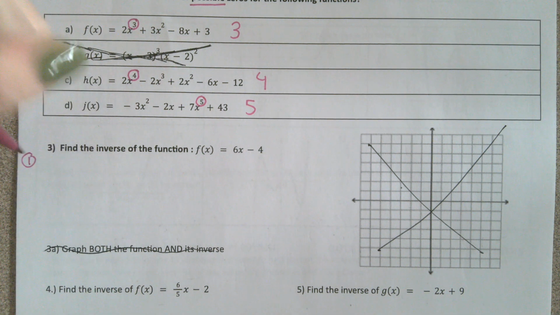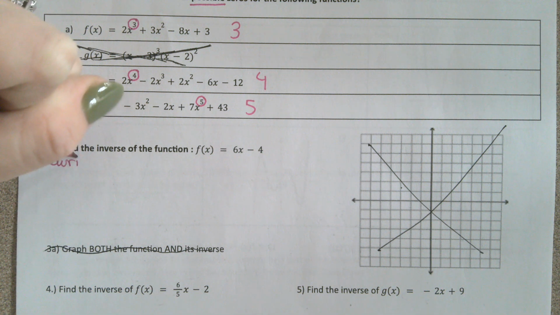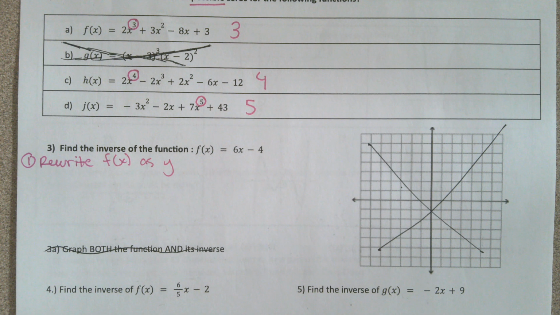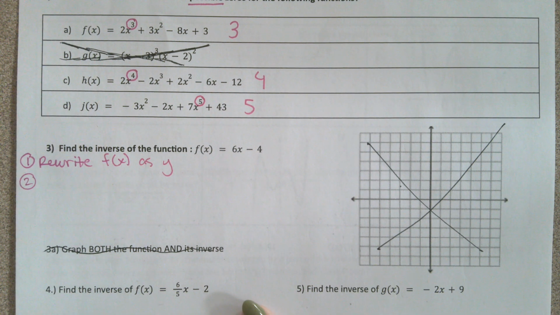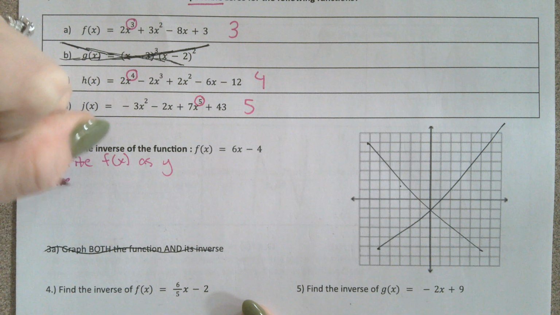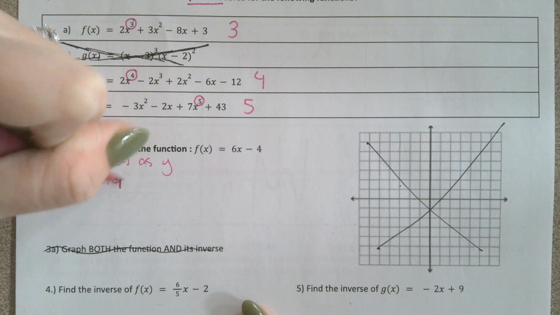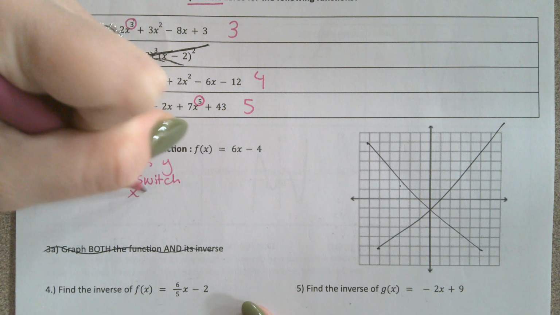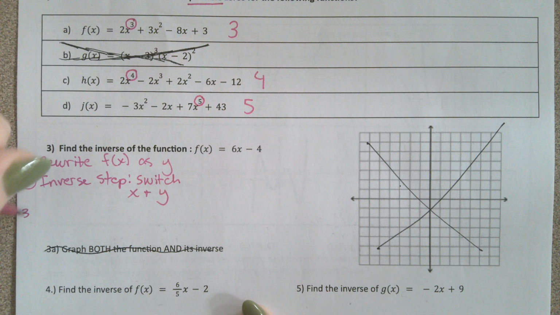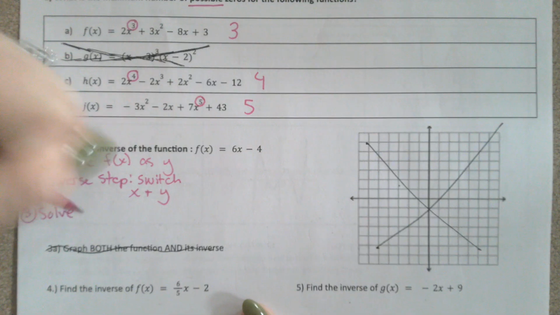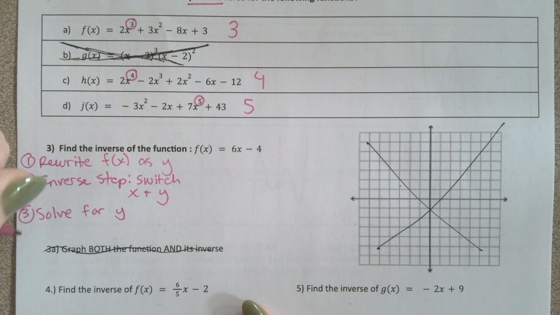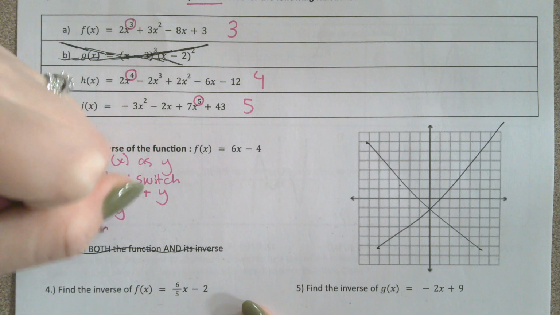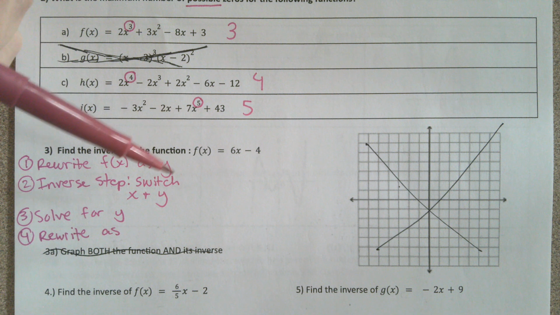So the first step is to rewrite f of x as y. Step 2, and this is called the inverse step. It's what an inverse is. You switch x and y. Step 3, you solve for y. And then step 4, rewrite as, and then it just depends on your letter.